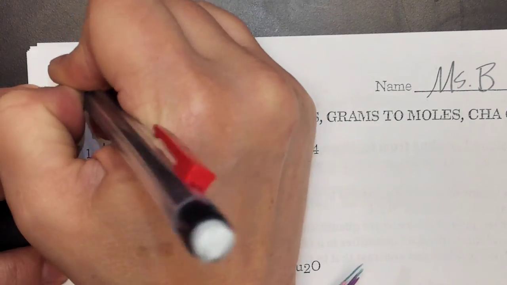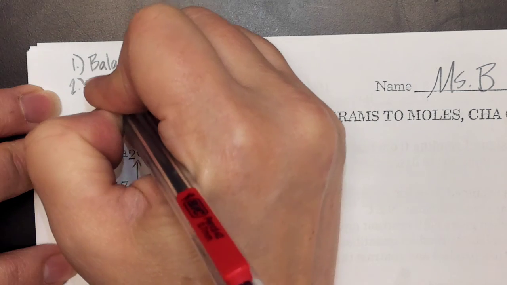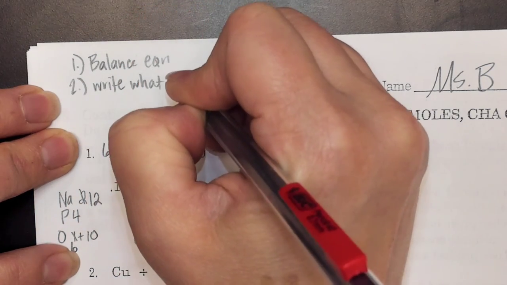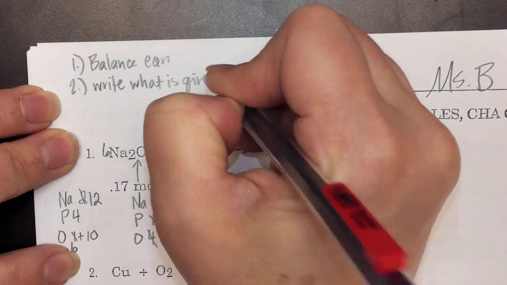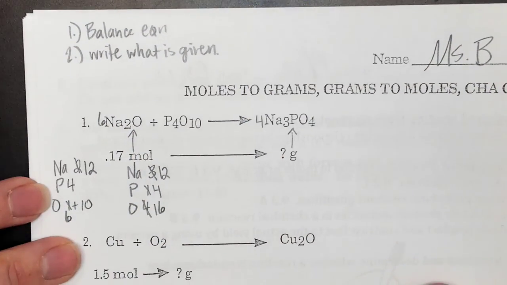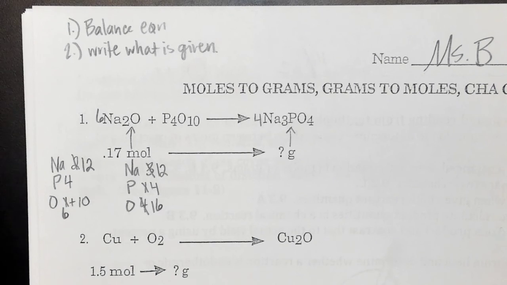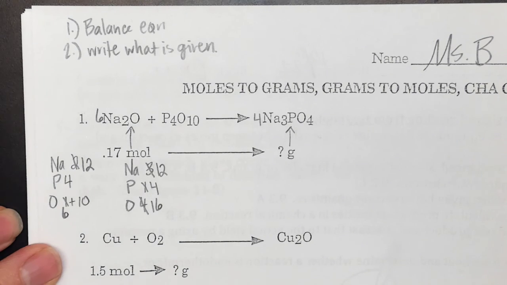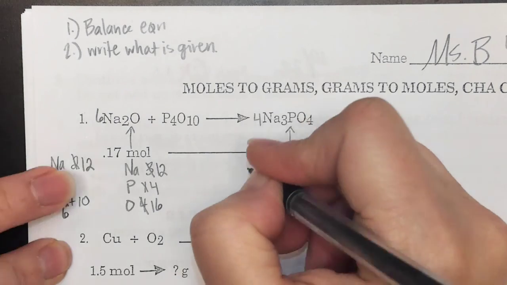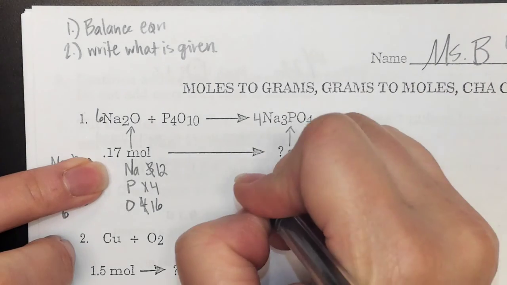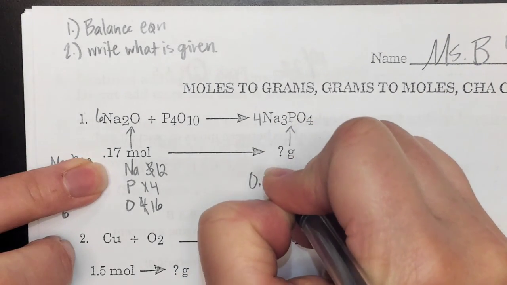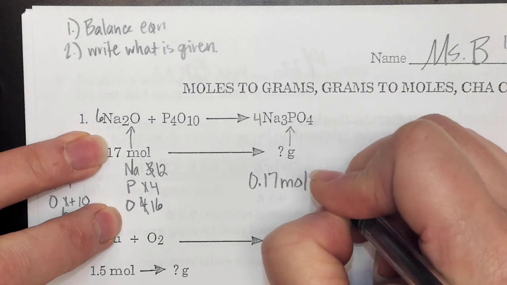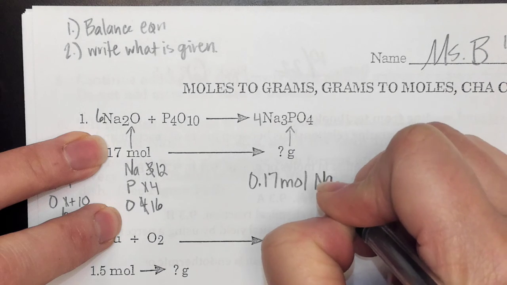Step 2, write what you are given. Write down what is given to you. What did they tell us about the problem? Ashley, what did they tell us about the problem? That we have 0.17 moles of what? Na2O.